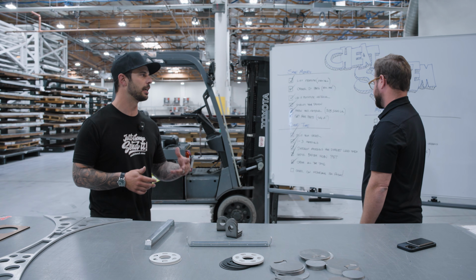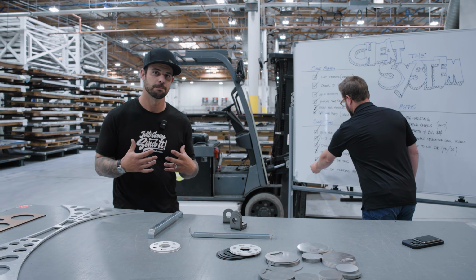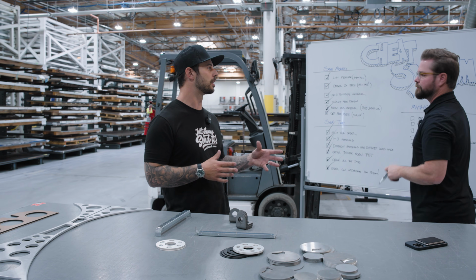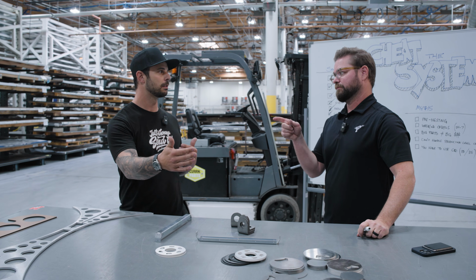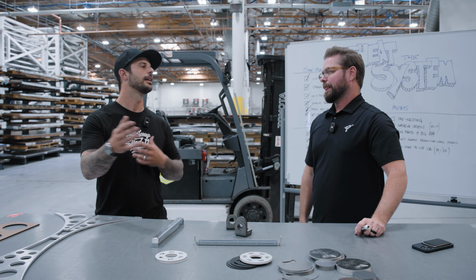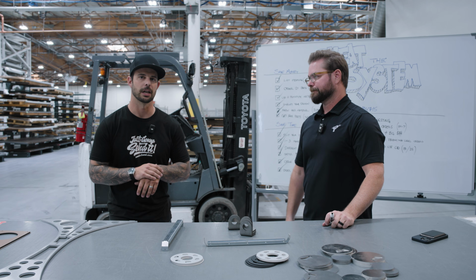So ordering on Monday for Friday. We cut 7 days a week, but UPS, FedEx, they don't deliver on Sundays. So sometimes you kind of lose a day. Sometimes they do. FedEx Home will. Yeah, it just depends on your order, where your location is. We don't have Sunday pickups. Yeah, we don't have Sunday pickup too.